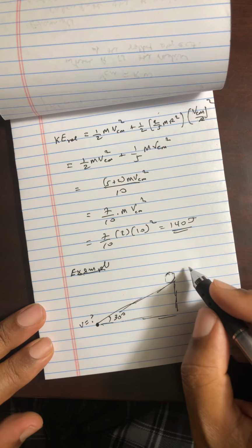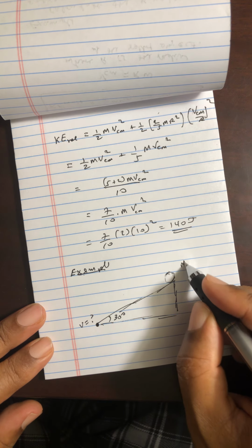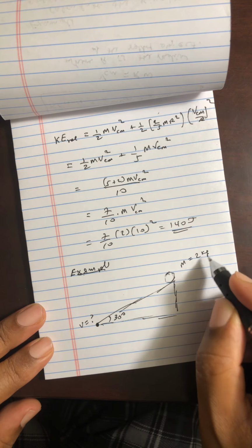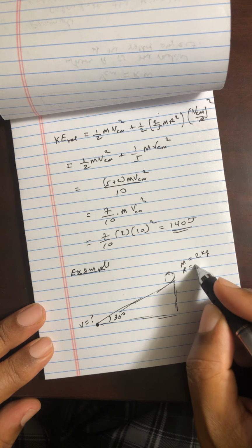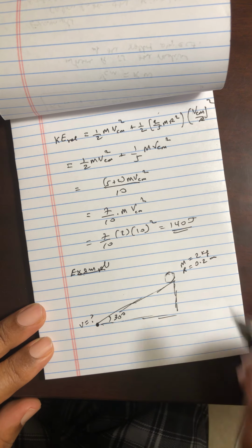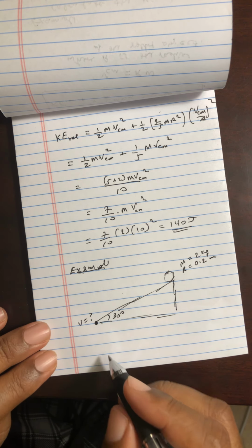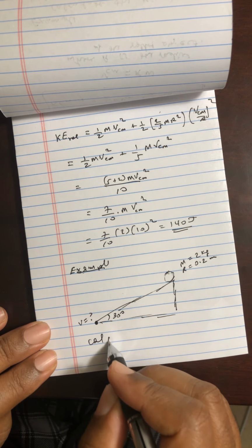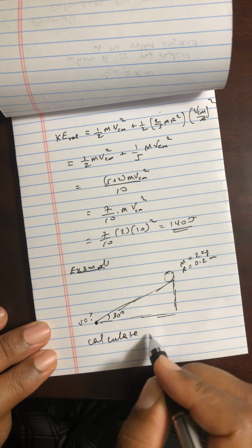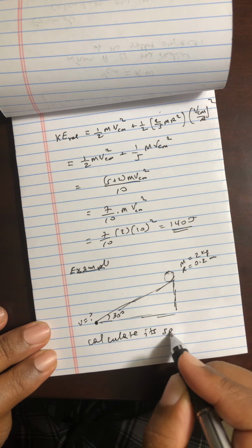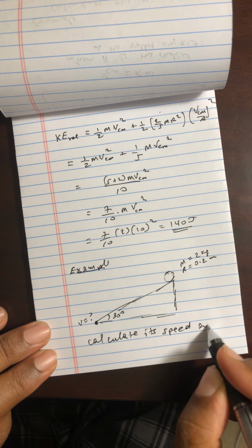Let's say once again the mass is maybe 2 kilograms, the radius is maybe 0.2 meters, and so on.